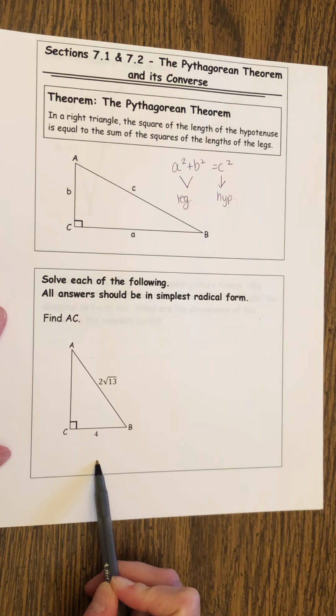So the first one says find the length of AC. Because I have a right triangle, I can substitute the three side lengths into the Pythagorean equation. I want to make sure that I put the hypotenuse length in for the c squared.